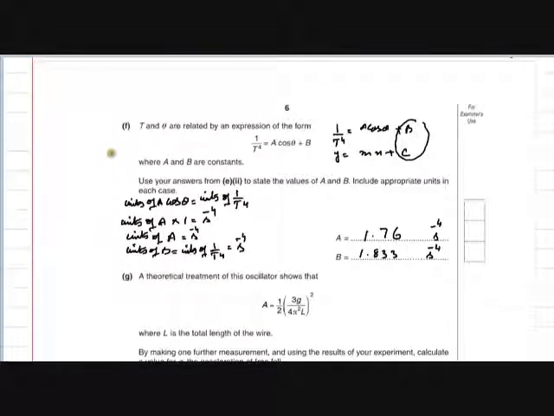The equation is 1 upon t power 4 is equal to a cos theta plus b. So clearly this is the y-axis and this is the x-axis. So the gradient is a and this is the y-intercept b. So the gradient a is 1.76 and this is 1.833, and the unit of a, you can see this one. See, units of a cos theta is units of 1 upon t power 4. So units of cos theta is no unit, but you will write 1. So unit of a into 1 is s power minus 4. So unit of a will be s power minus 4.